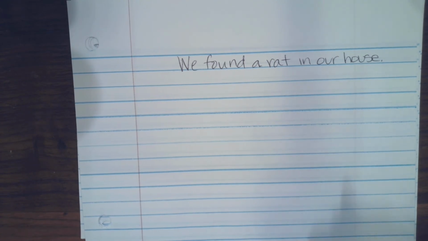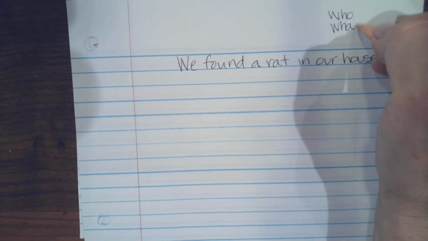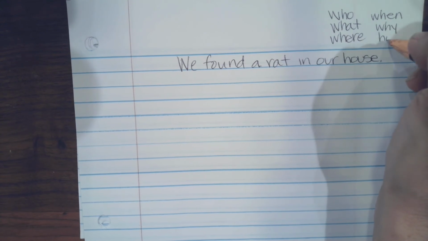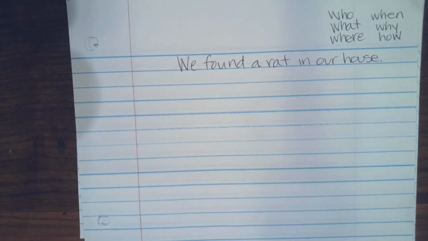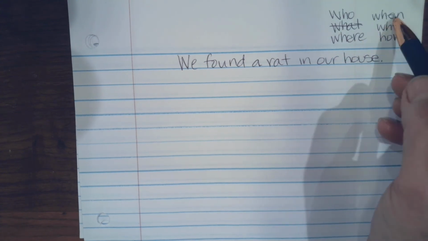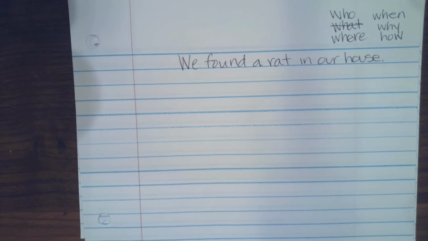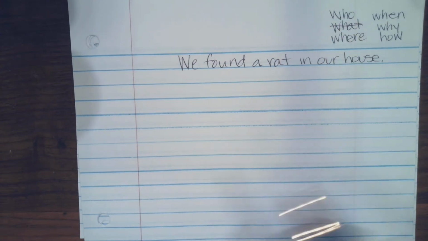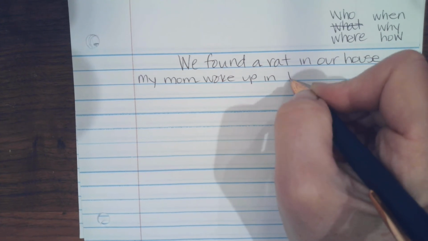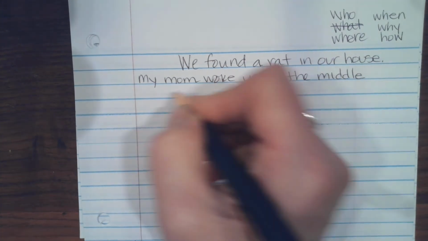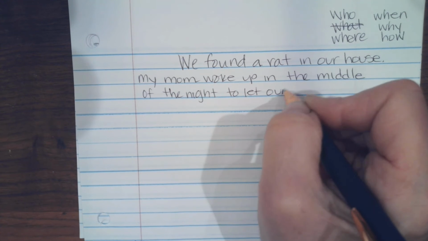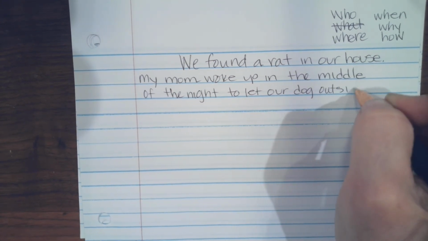I'm going to think of my questions of who, what, where, when, why, and how. I just answered the what. What is it that I'm writing about? We found a rat in our house, so I'm going to cross that off. Now I'm going to look at the who, the where, the when, the why, or the how, and I'm going to figure out which one I want to write next about. So I'm going to write the who. My mom woke up in the middle of the night to let our dog outside. Period.